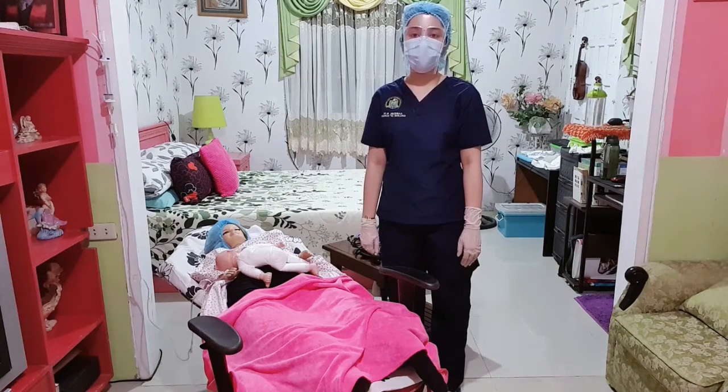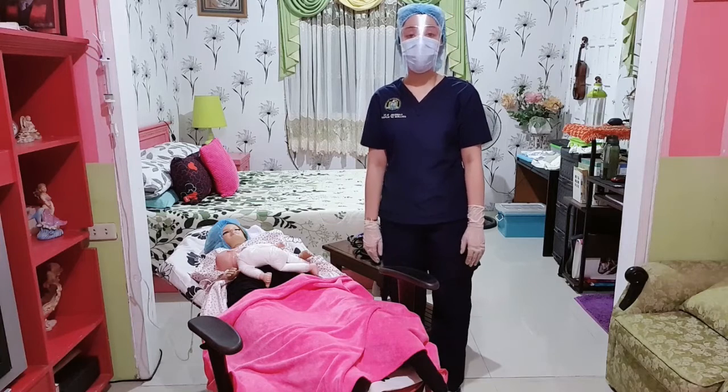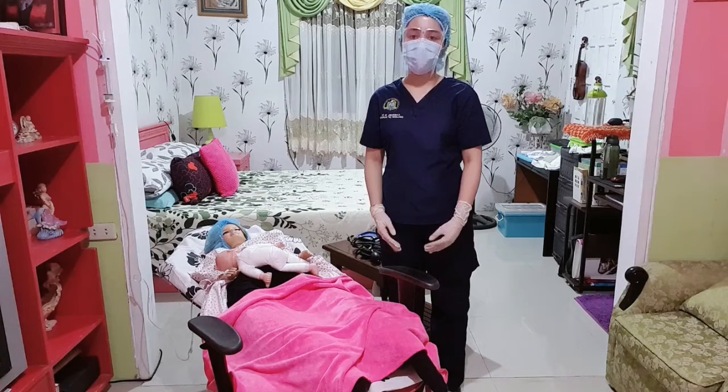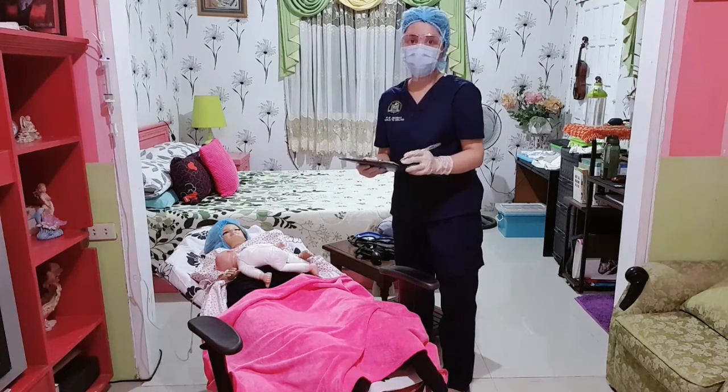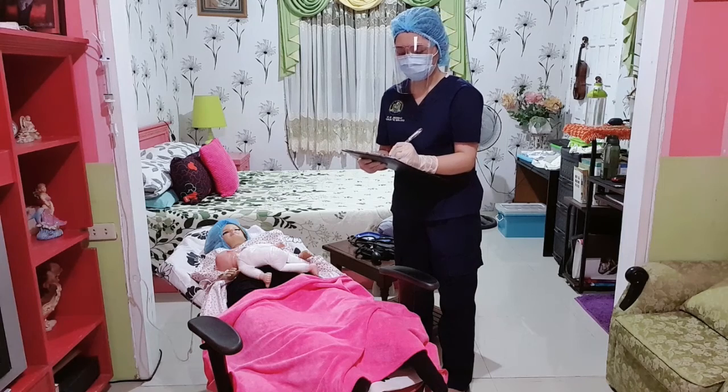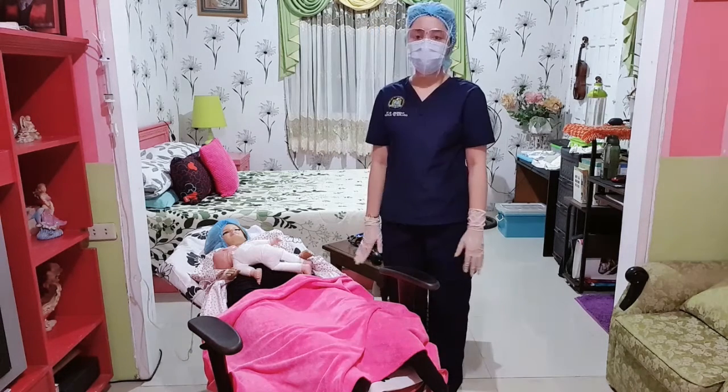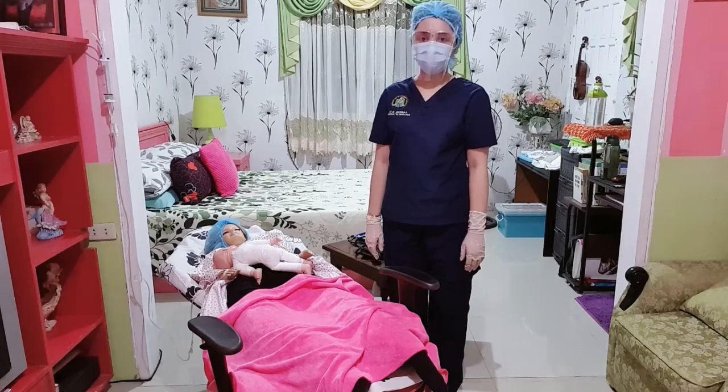Then, note the time of baby's delivery. So, the time of birth completes delivery of the infant. Timely documentation helps to ensure patient safety. So, the baby is born 9:05 in the morning. Then, check the blood pressure before giving oxytocin.